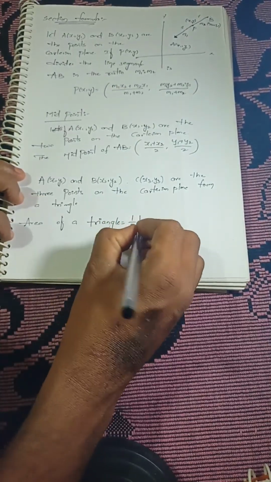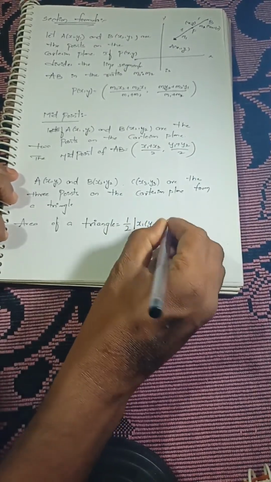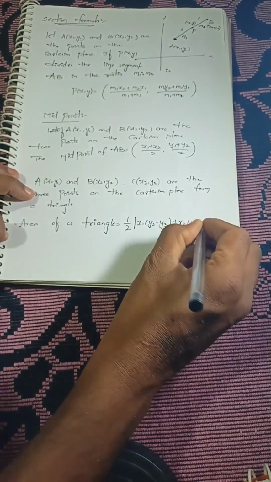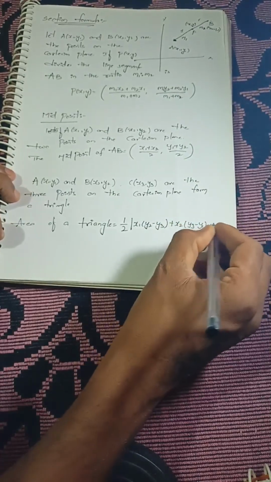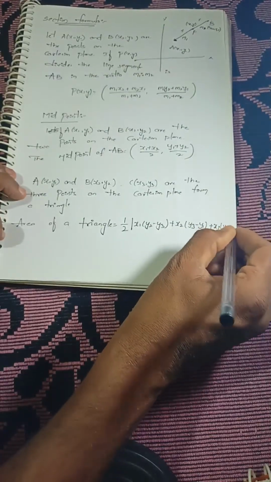half mod x1 into y2 minus y3 plus x2 into y3 minus y1 plus x3 into y1 minus y2.